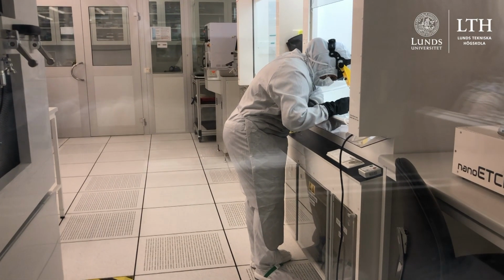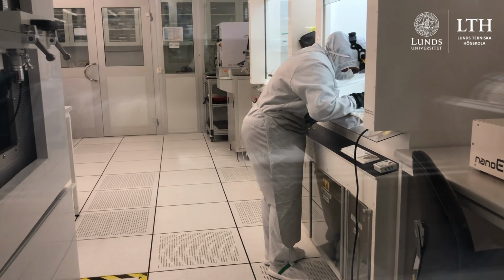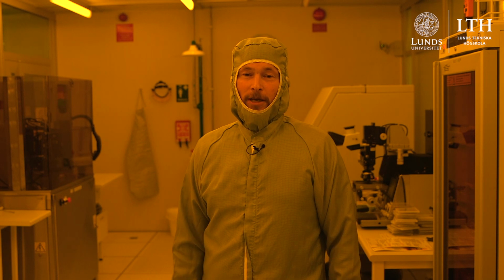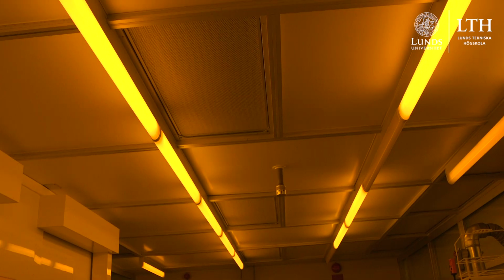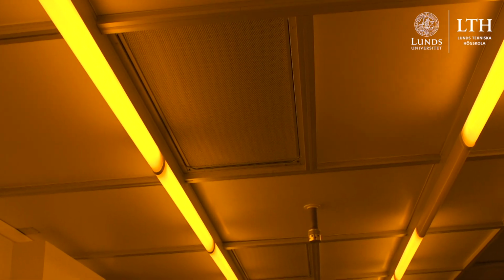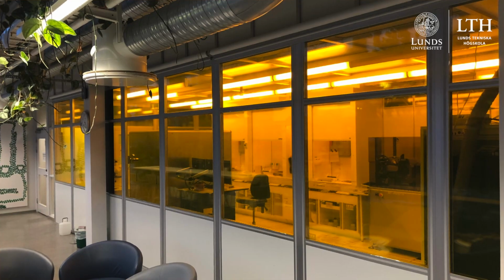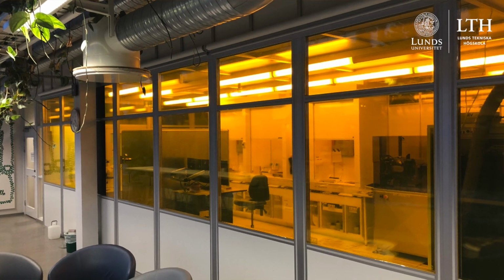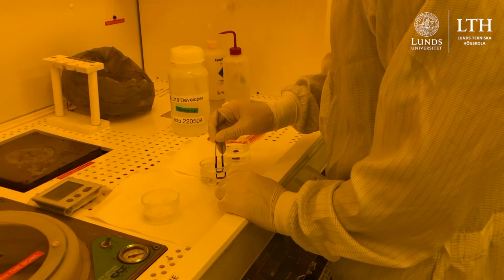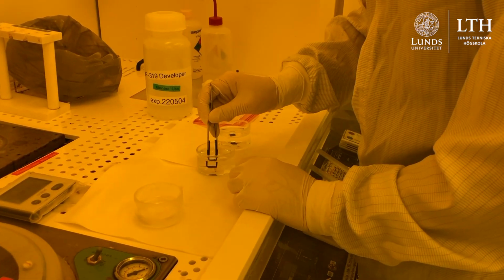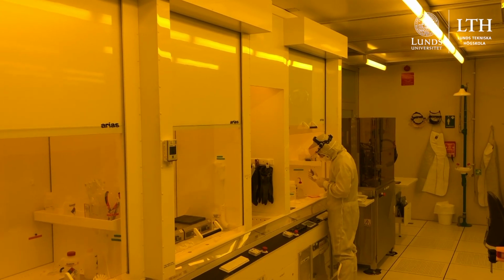So we're working in a very special environment here, where the air around me at the moment is 100,000 times cleaner than the air outside. This is achieved through passing the air continuously through filters in the ceiling and then exiting through the floor. So in this environment I'm wearing special clothing to protect the samples, the equipment and the environment from being contaminated. And the reason why it's yellow in this lab is because we're working with some UV sensitive chemicals that would otherwise be activated by white light.